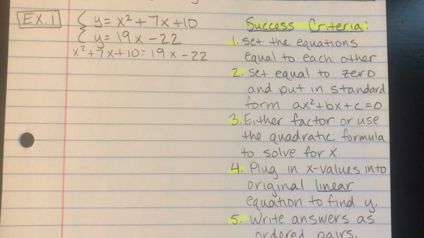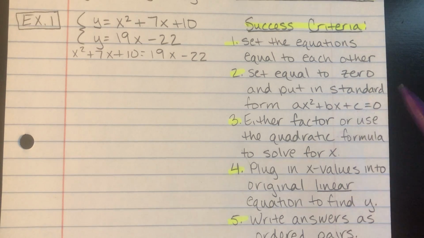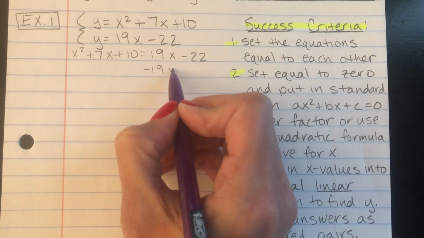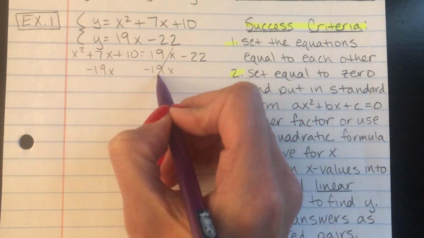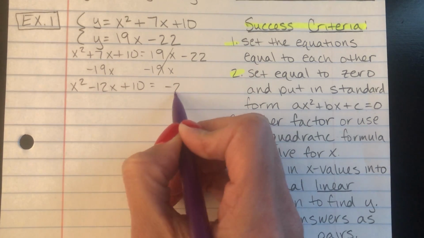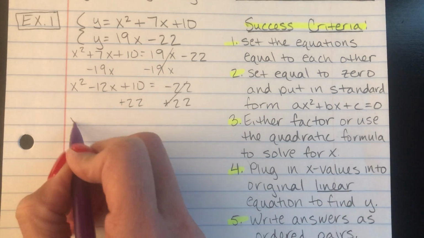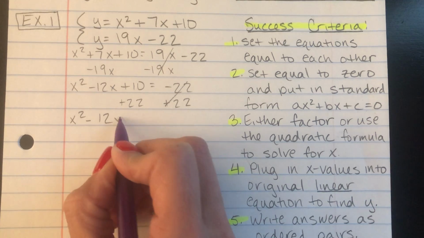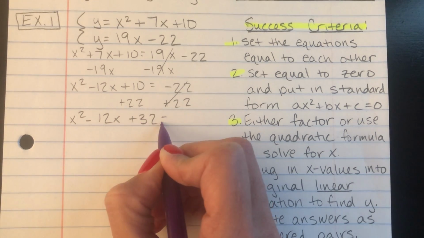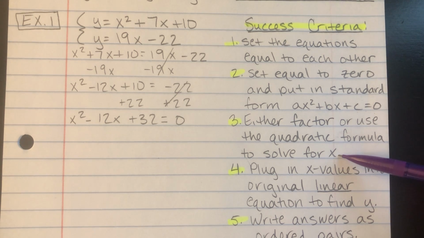Now we're going to get it in standard form. So standard form is ax squared plus bx plus c equals 0. So we're going to move this 19x over here by subtracting it. And then we'll move this 22 over by adding it. And now we have it in standard form equal to 0. All right, now we're ready to go ahead and dive in and solve for x.